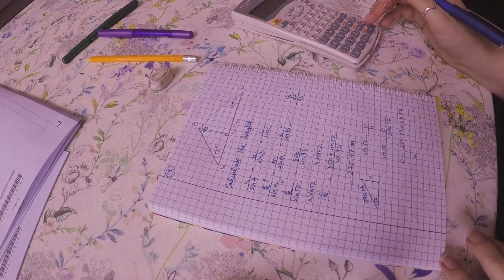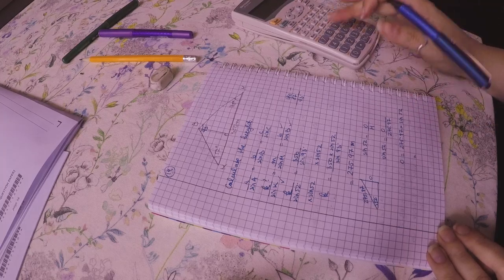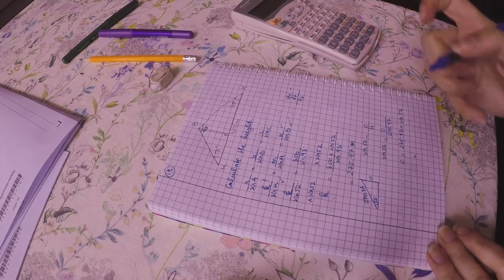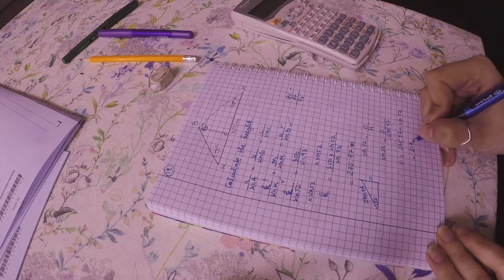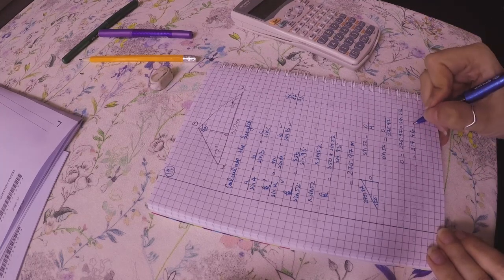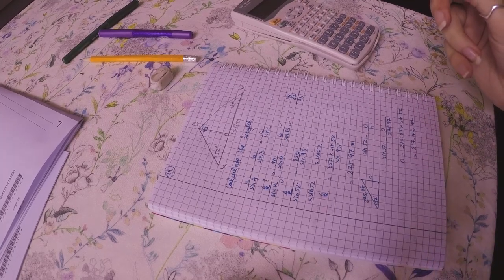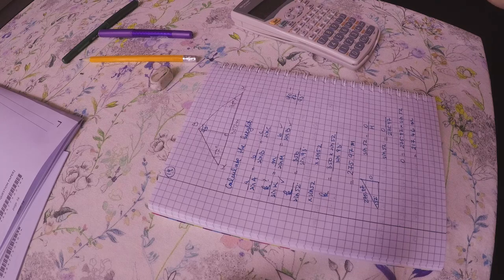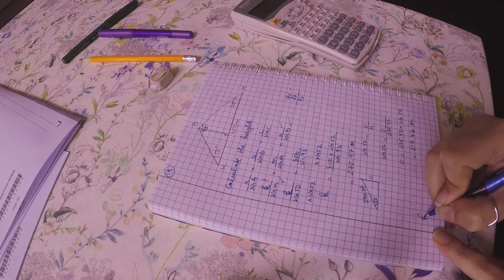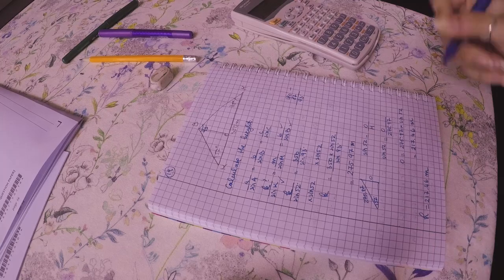275. Did I say 57? I think I've been saying 57, but it's 275.97 times sine of 52. 217.46 meters. Yeah. I'm finished, I think. So this is the height. So the height is 217.46 meters. Boom.